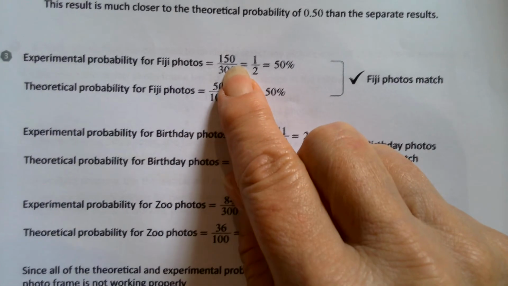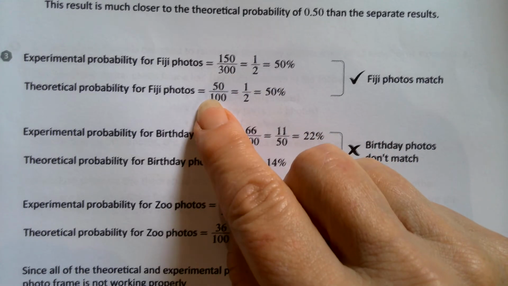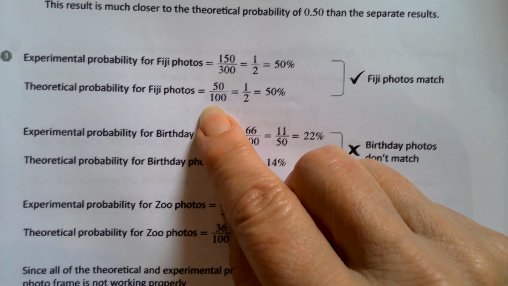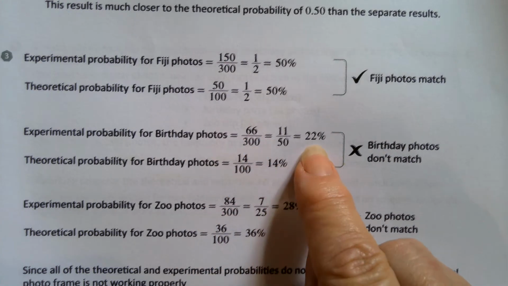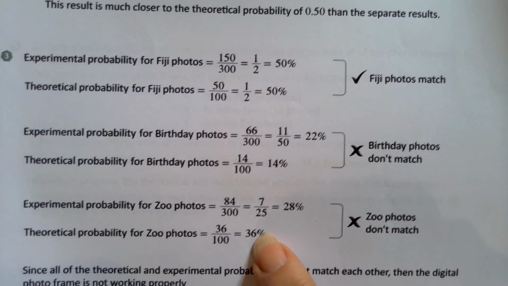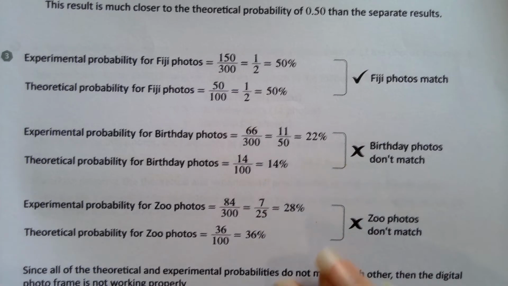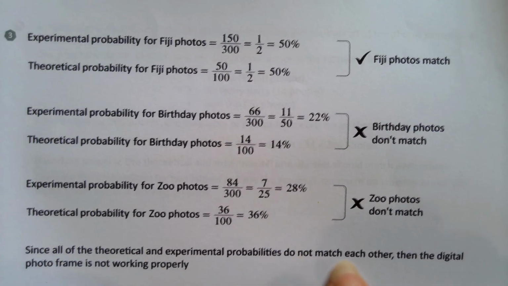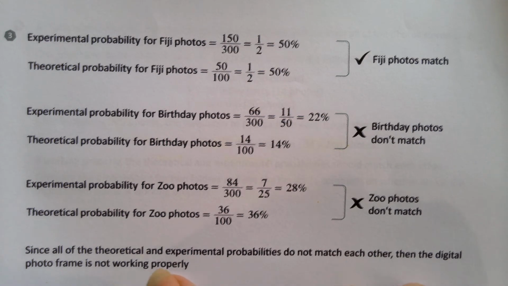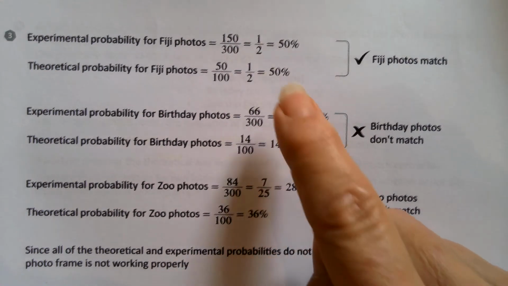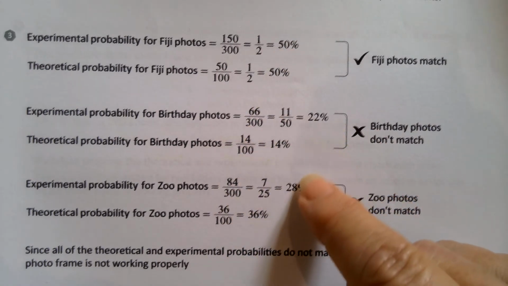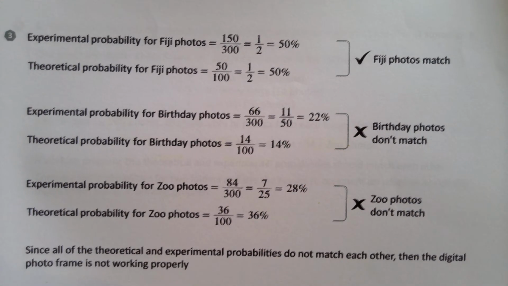So experimental, you end up with 150 out of 300, 50%. You started with the theory of half of them. That was correct. However, with the birthday photos, you will find that they were quite different, and the zoo ones were as well. Have a look at those answers. They do not match. Then the digital photo frame is not working properly. It said it would do it a certain percentage, and it hasn't, has it? That one they did right, this one it hasn't. So something is wrong with our digital photo frame.